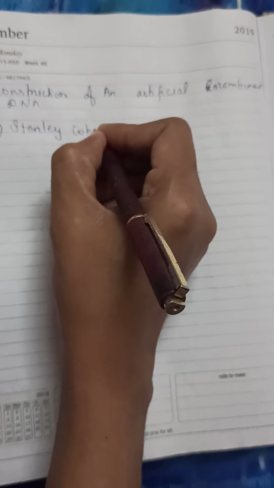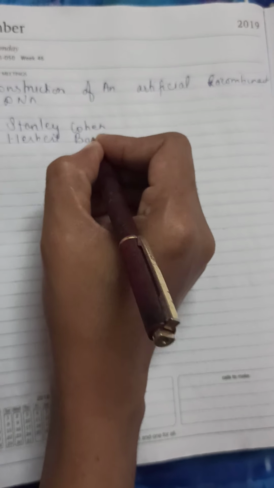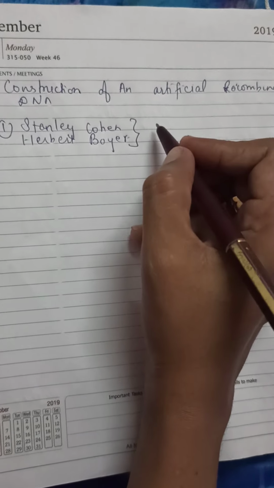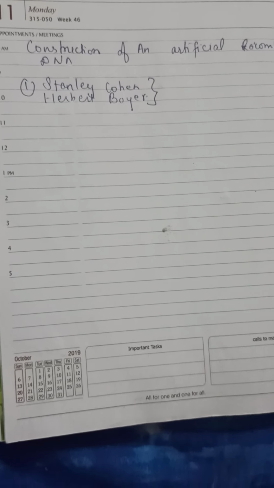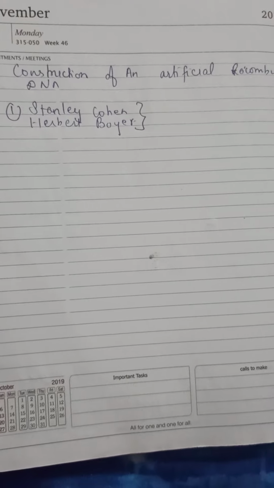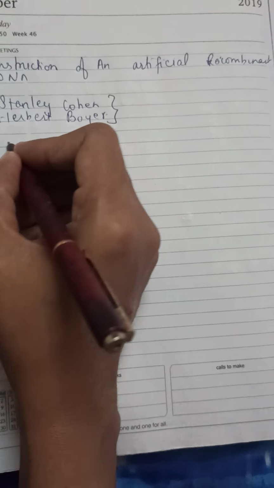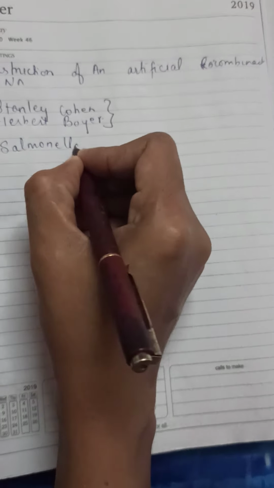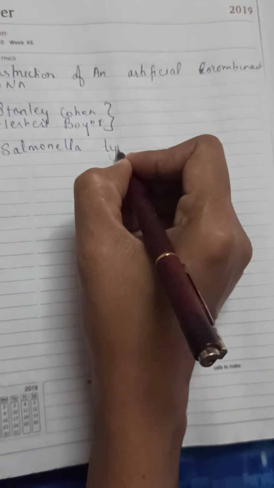Stanley Cohen and Herbert Boyer did this work of forming an artificial recombinant DNA molecule. And what did they use for doing their work? They used the bacterium Salmonella typhimurium.